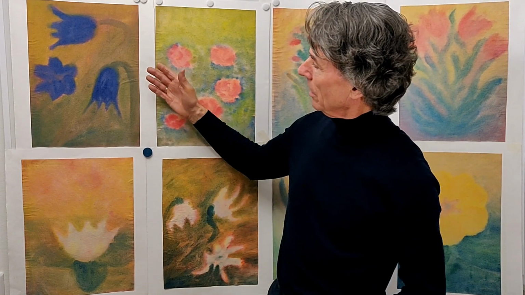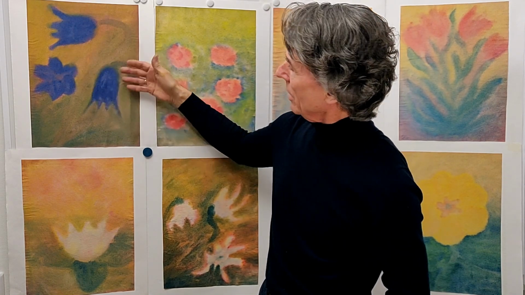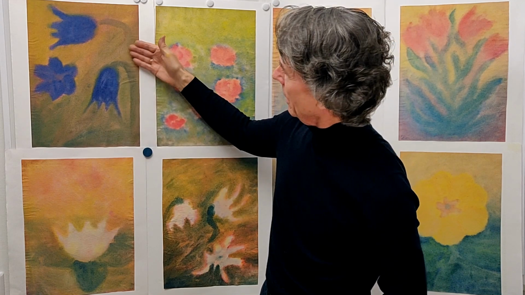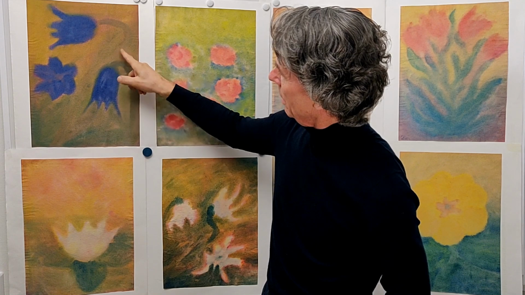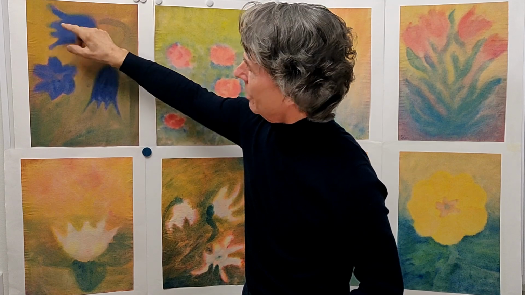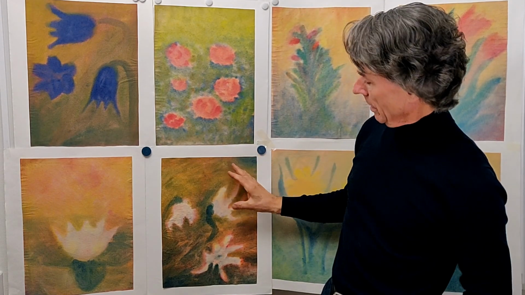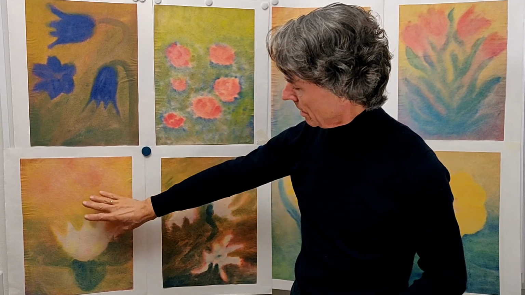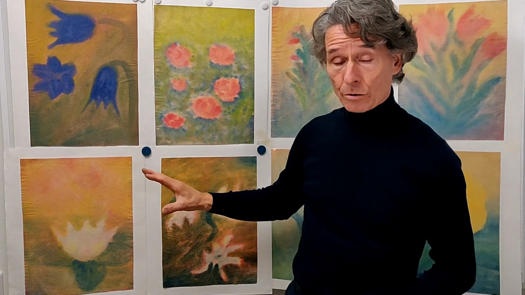And then we went to the Scottish bluebell, ultramarine bells in the green, and just patches of different colors to see these forms coming out in beautiful light green brown color. And then we went in the last one to the water lilies or white flowers, and to show you more examples of this.